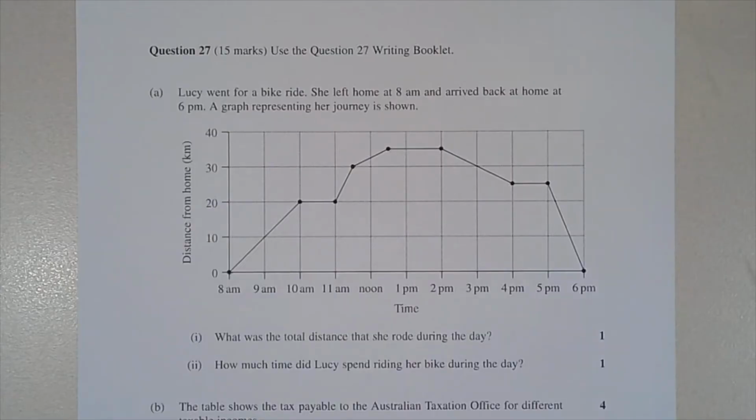Question 27a. Lucy went for a bike ride. She left home at 8 a.m. and arrived back at home at 6 p.m. A graph representing her journey is shown. Part 1. What was the total distance that she rode during the day?